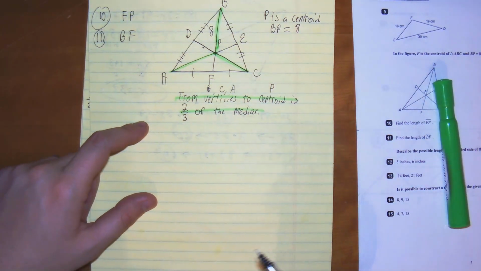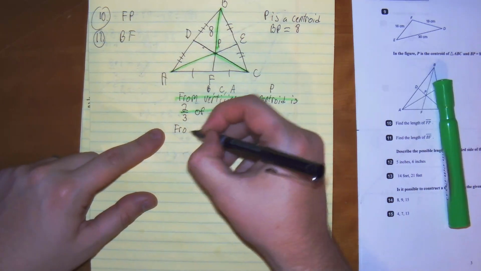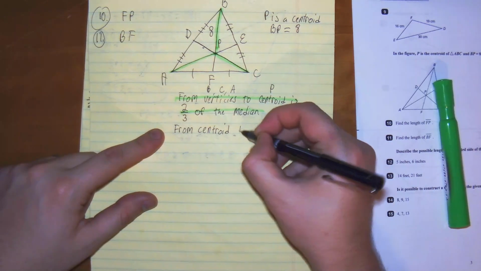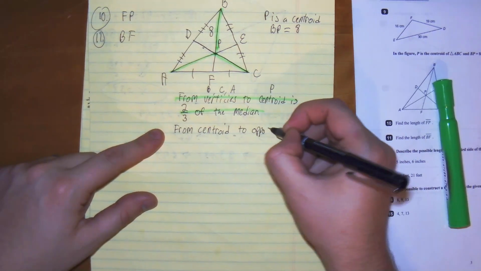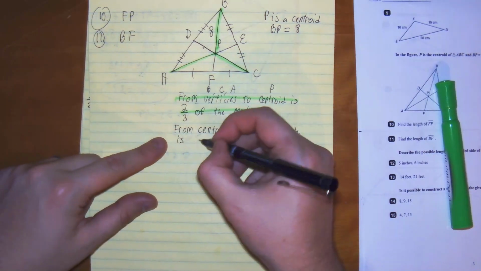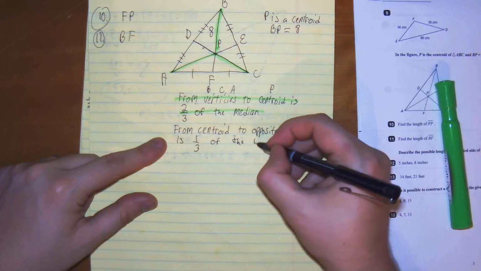Then, next we have from the centroid to the opposite side is 1/3 of the median.